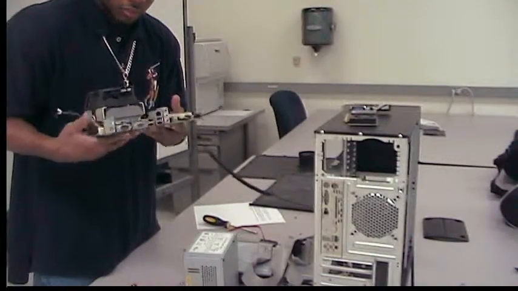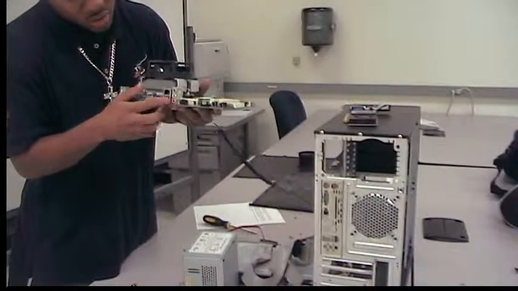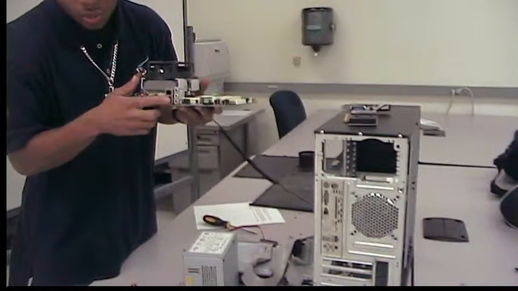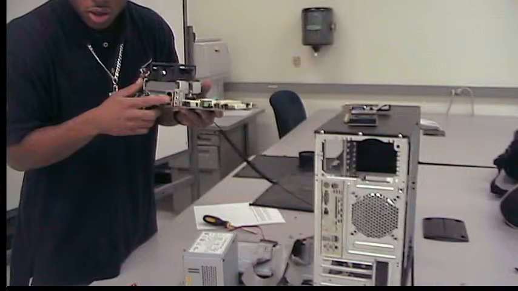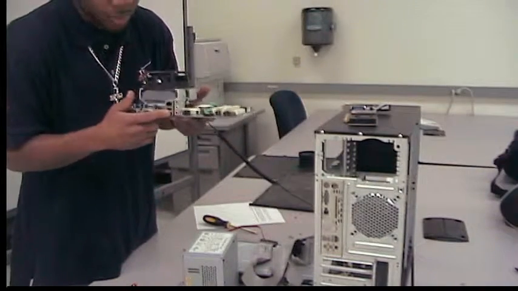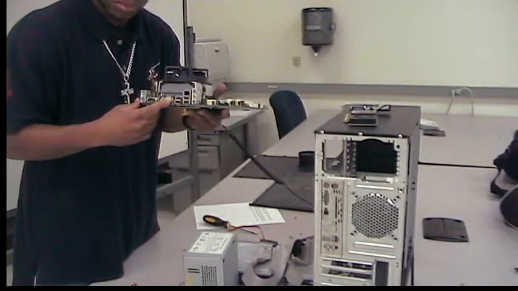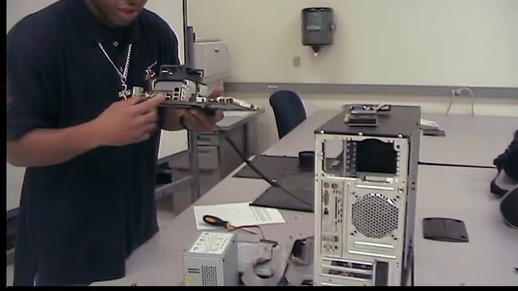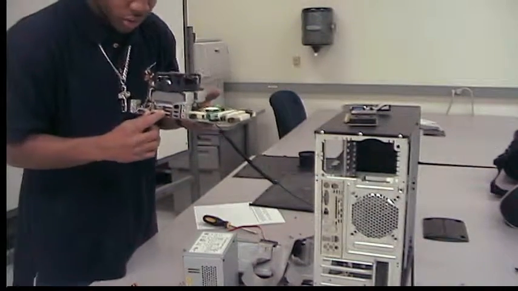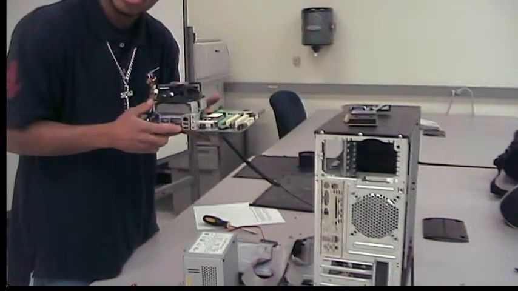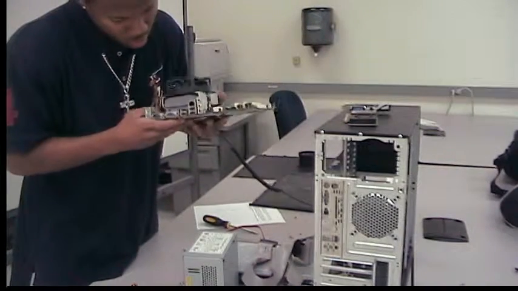And we have our sound ports, our network port, our USB ports, Universal Serial Bus, USB, which is extremely common and extremely popular. The technology's been out for a while, and now they have USB 2.0, which is the fastest, operating at 480 megabits per second.